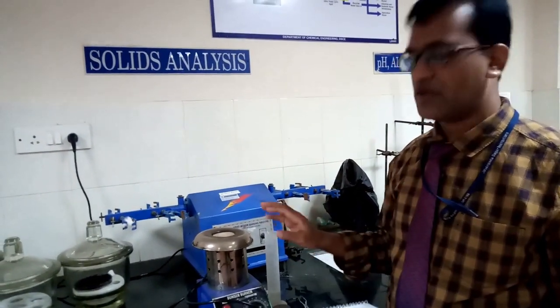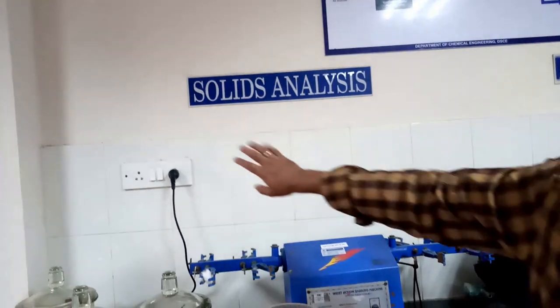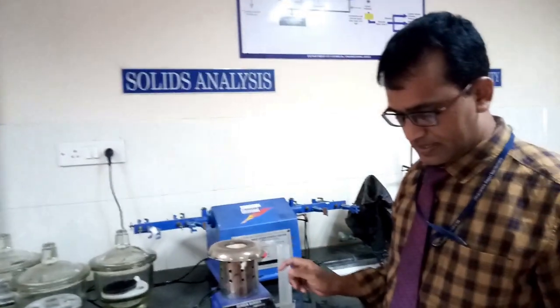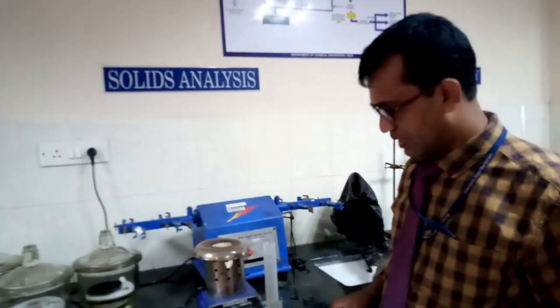the muffle furnace to 550 degrees centigrade. Once it reaches 550 degrees centigrade, switch on the lights and fix the temperature, so it automatically starts heating and the temperature rises.